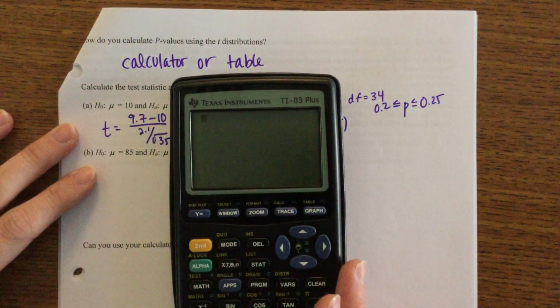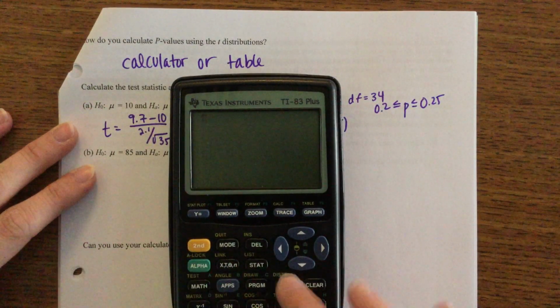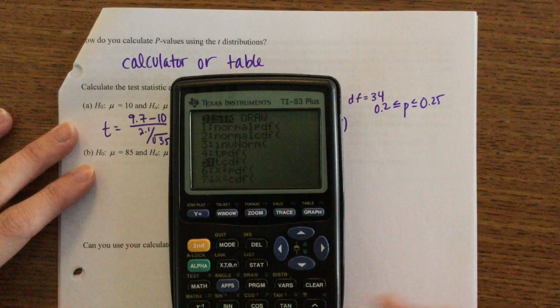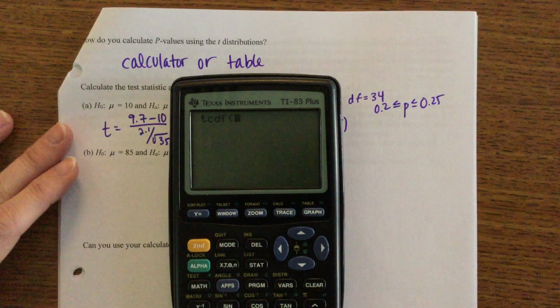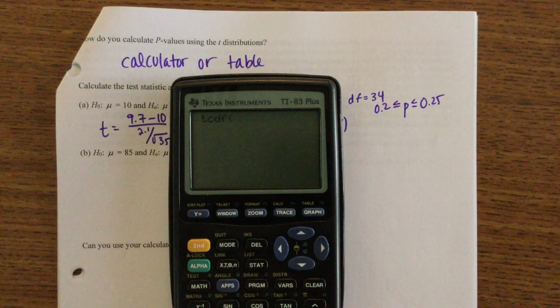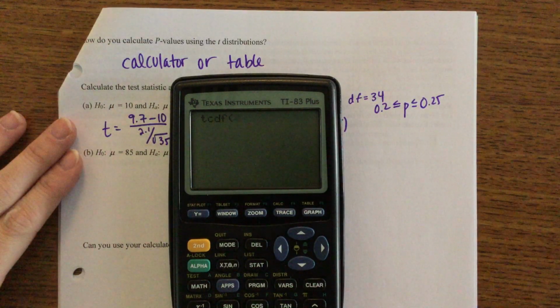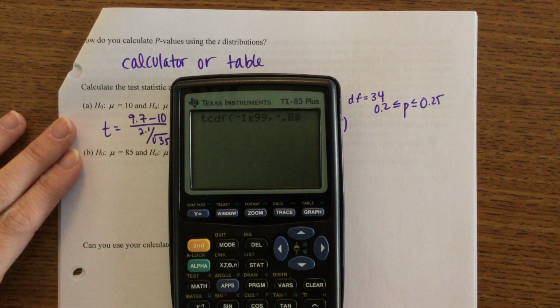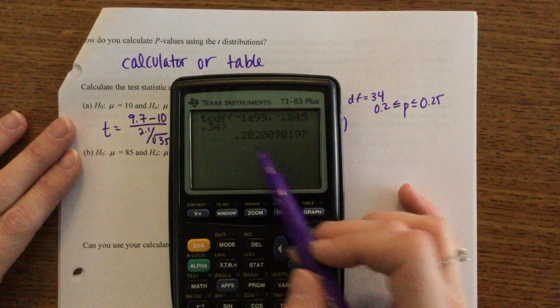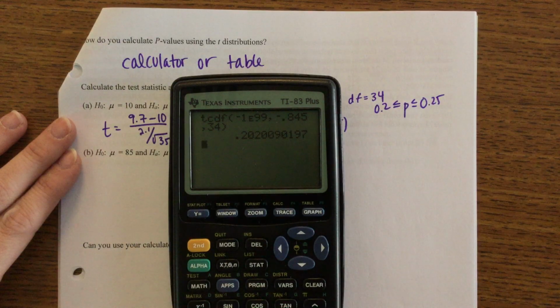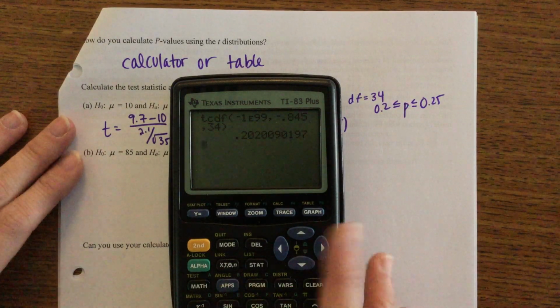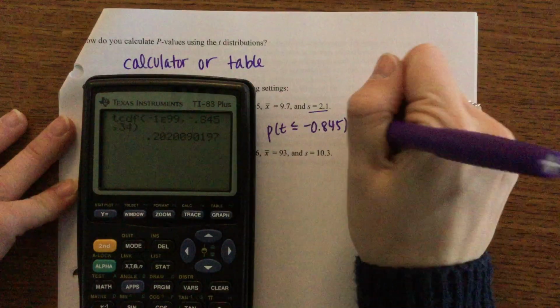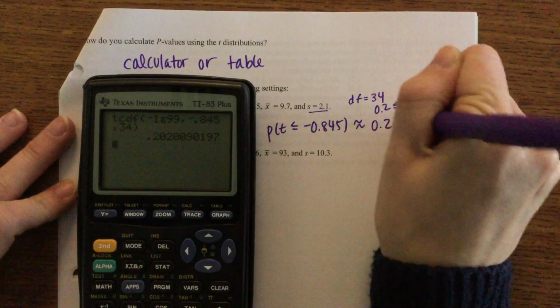So the other option is the calculator. You're going to go to second distribution, t-CDF. You have to put in lower bound, upper bound, degrees of freedom. So lower bound is negative 1 times 10 to the 99th. Upper bound is negative 0.845. And then we have 34 degrees of freedom. So we get a p-value of 0.202. This probability is about 0.202.